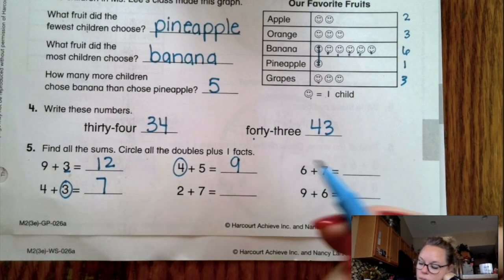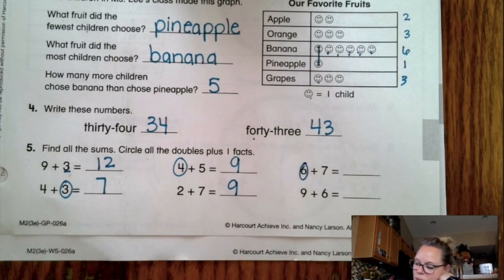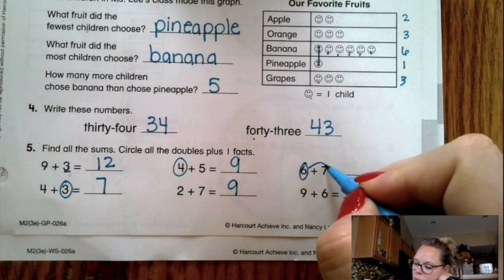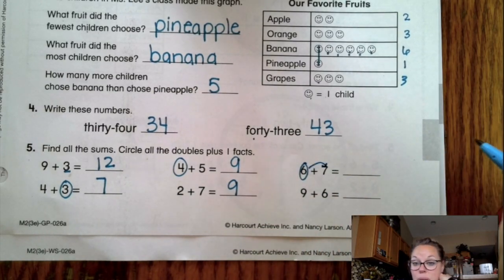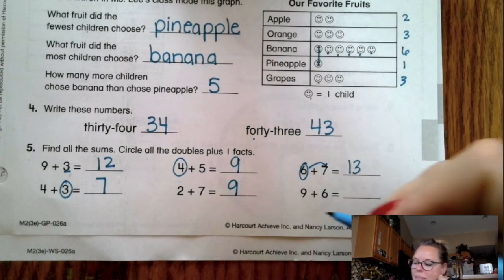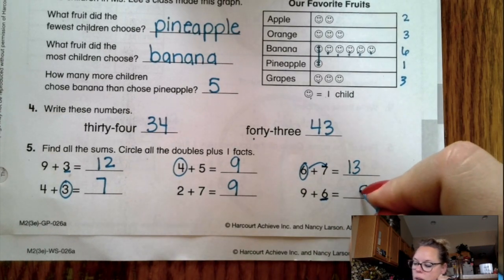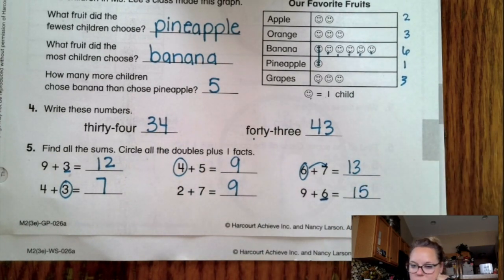2 plus 7, 9. 6 plus 7, ooh, that's a double. How do I know that? Because they're right next to each other. 6 plus 6 is 12, and 1 more makes 13. And lastly, 9 plus 6. Start at your 6, go down 1, put a 1 in front of it, 15.